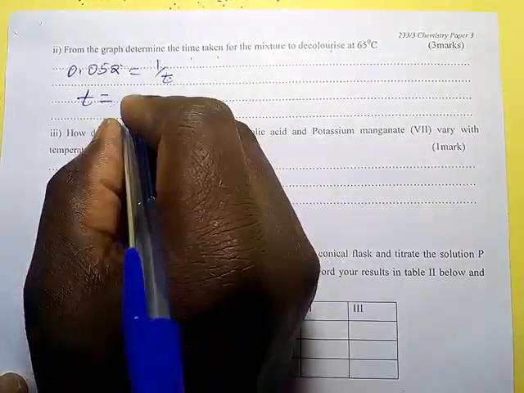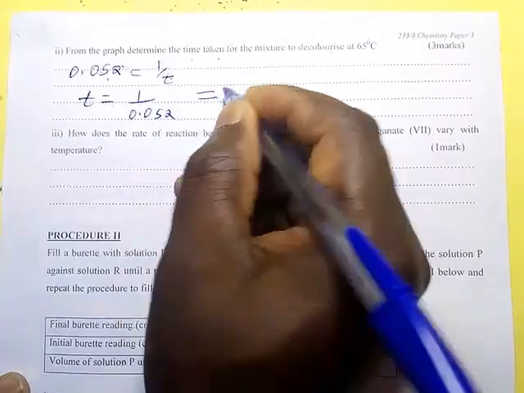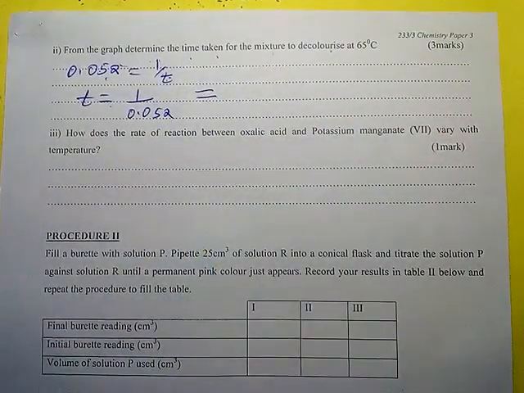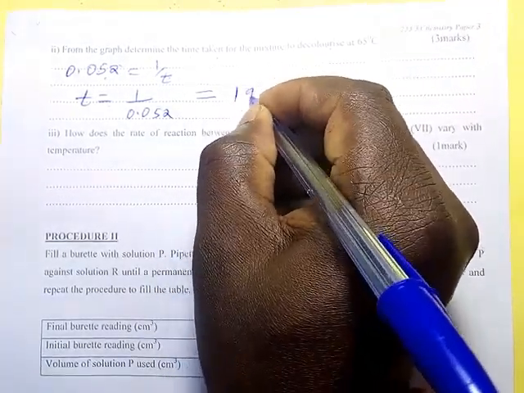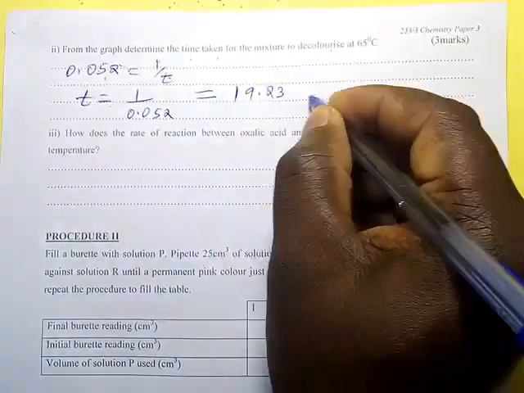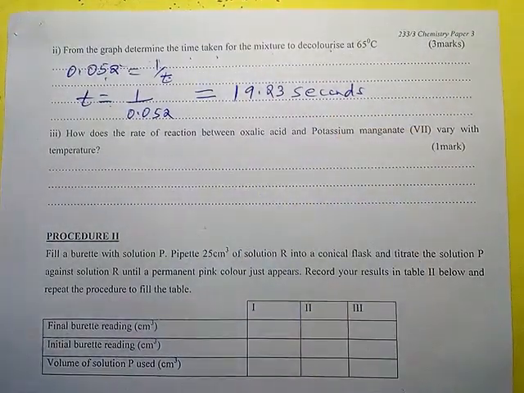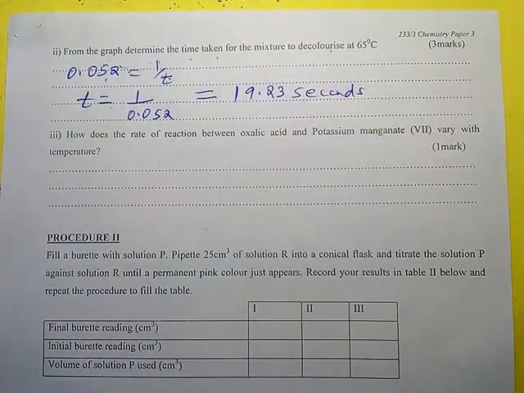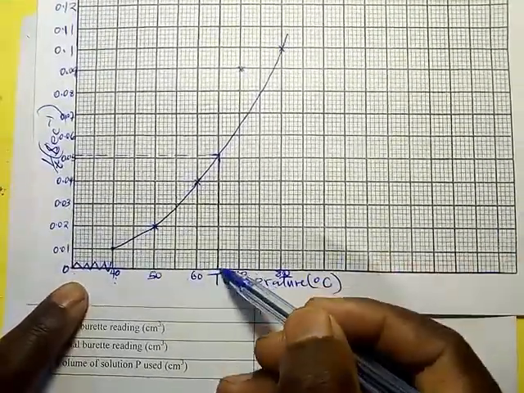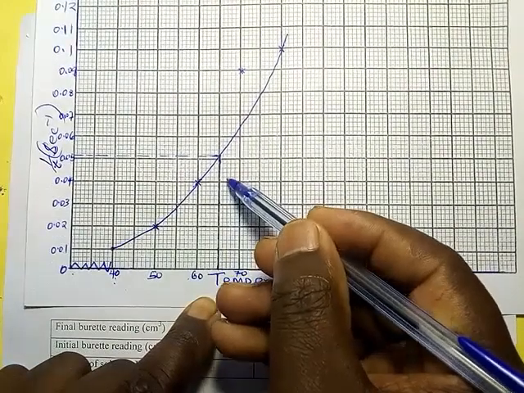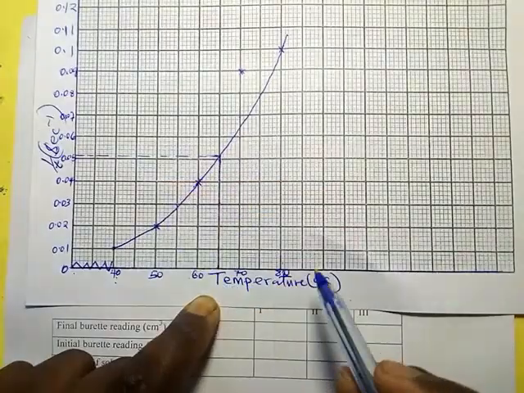So to get the time, take 1 over this 0.052. Using your calculator, give us the correct answer. So this is 19.23 seconds. Whenever you are told to read from the graph, you must show it using dotted lines like this. That's when the person who is going to mark will check whether you used the graph.